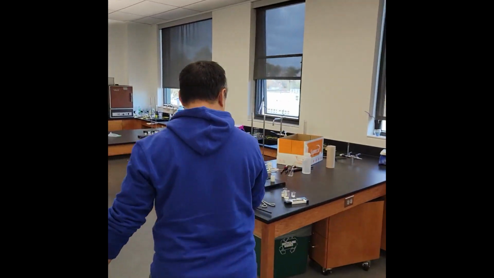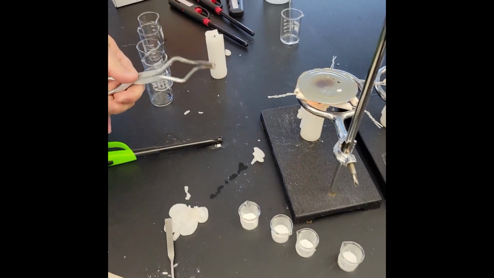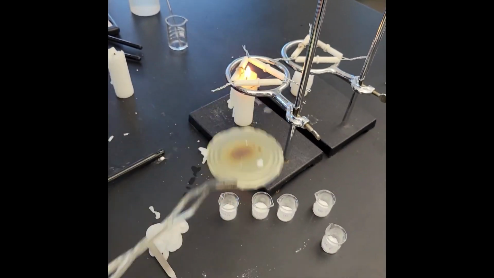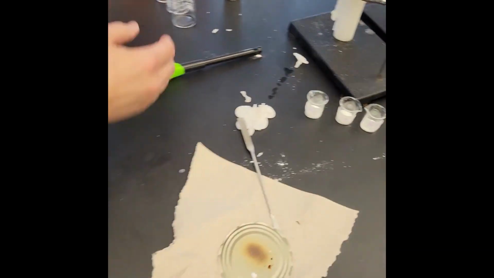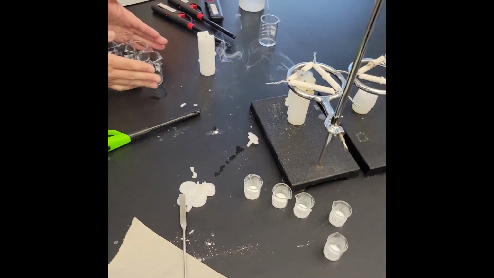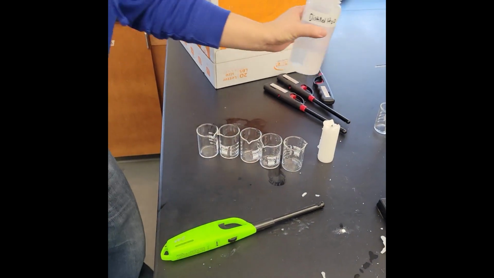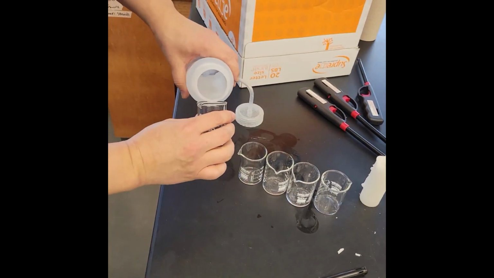Follow me, friends. All right, let's follow safety here. Hot stuff with these tongs. Blow that out. I got clean beakers. We're gonna add some distilled water, about the same in each one, about halfway up.